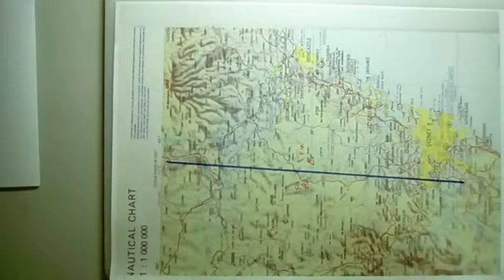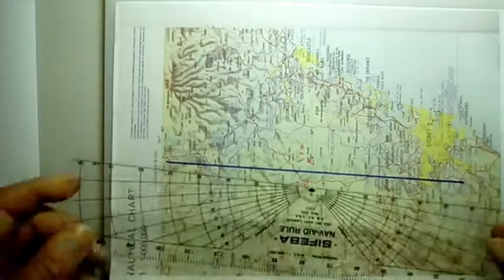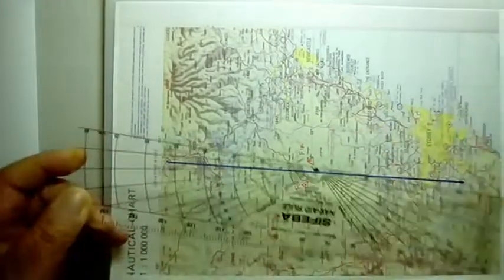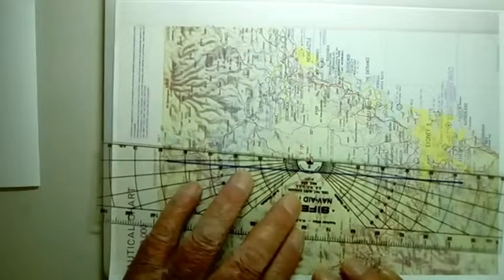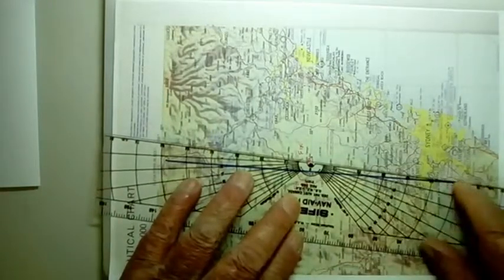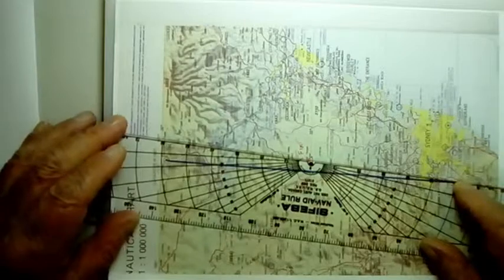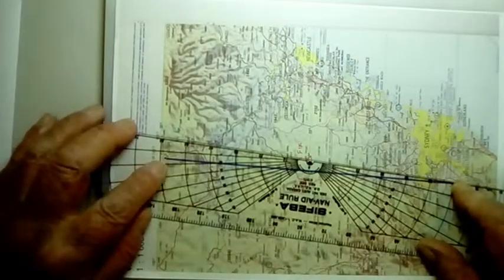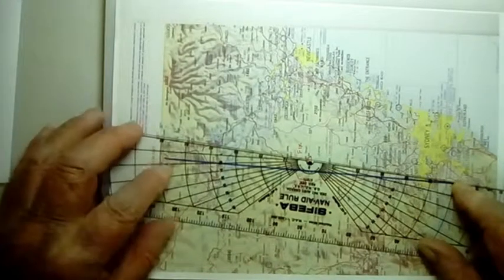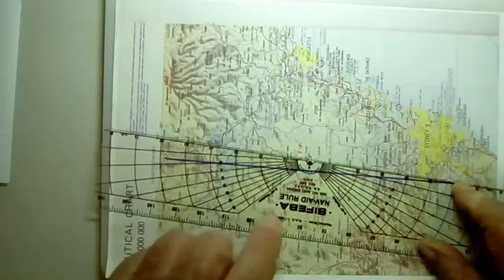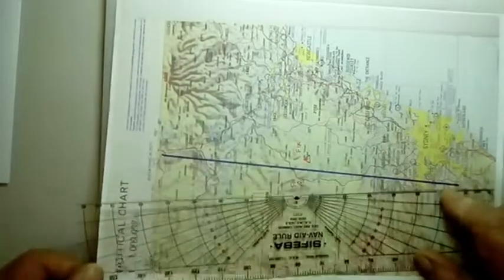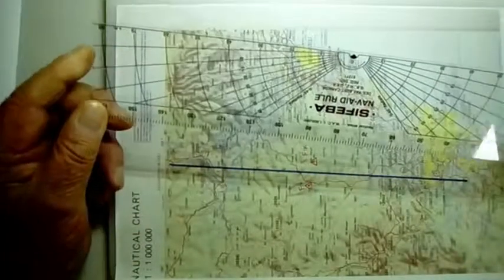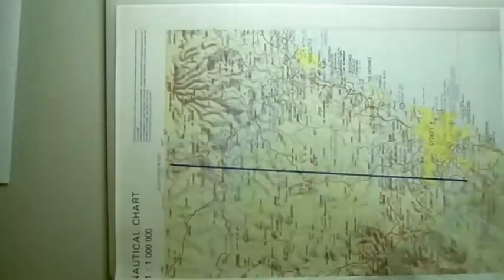Now let's say you are off on the right of track. You get a fix to the right of track, same procedure. You put the centre point over the fix back to your departure point. In this case, to arrive at your destination you have to go about 8 degrees by interpolating left. You turn 8 degrees left and you'll arrive at your destination. That's the way you use the Nav-Aid rule.